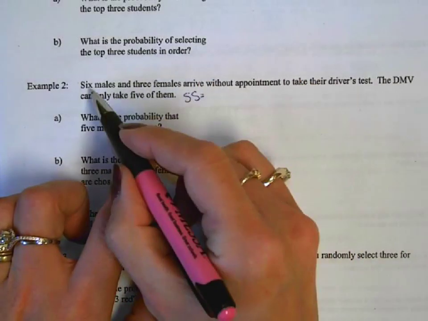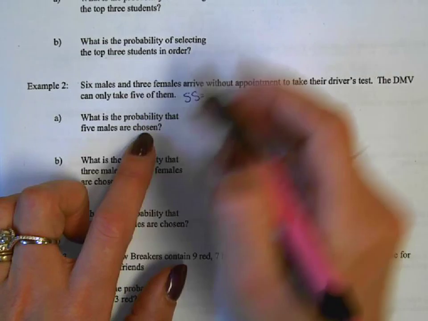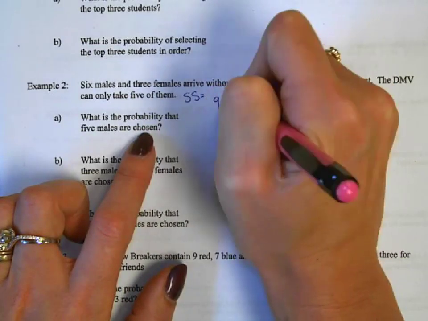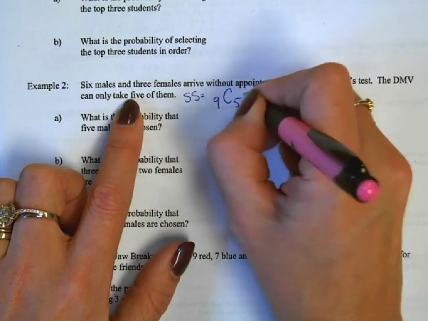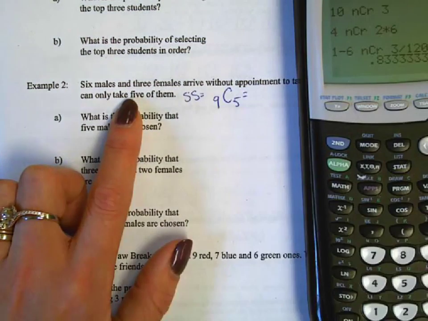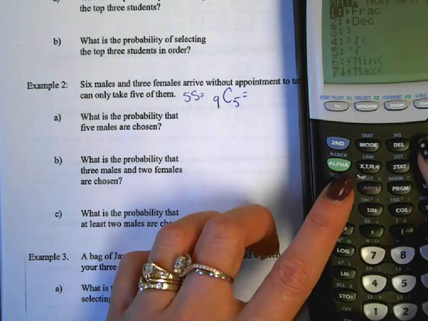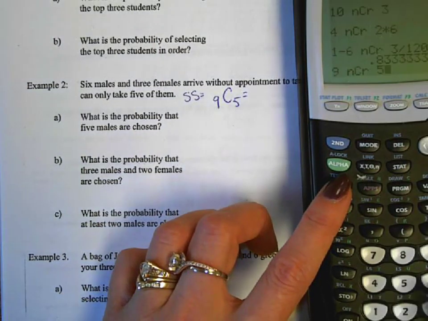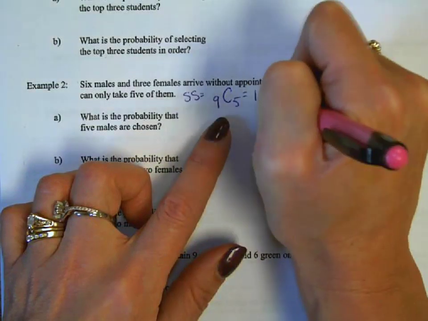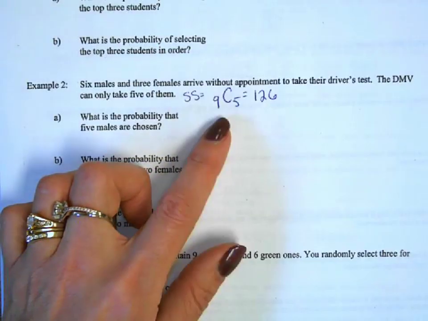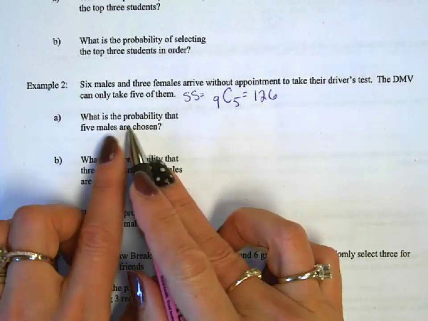Let's see what our sample space is. Our sample space has 9 people showing up, so a total of 9 people. We want to know how many ways there are to take 5 of them. 9C5, 126 different ways to get 5 different people. Okay, males.